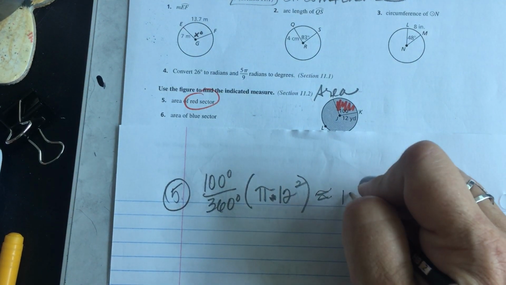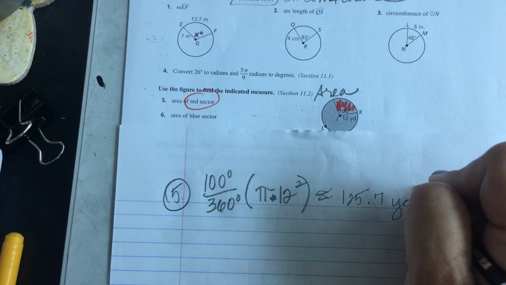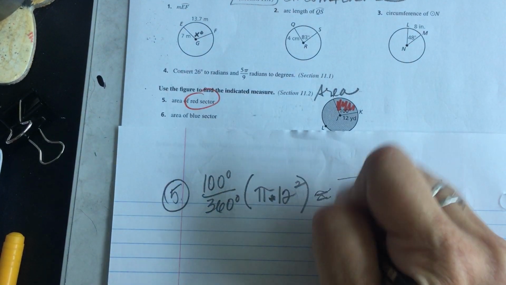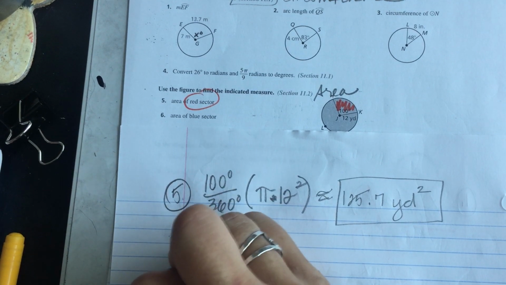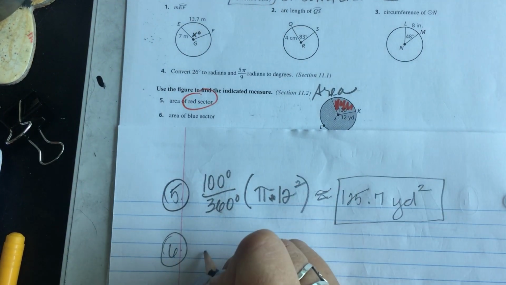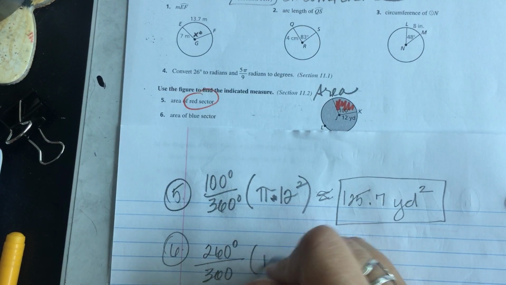125.7 approximately. What units are we in? What kind of yards? Yep. So that fraction of the area is that. Now in 6, they want the area of the blue sector. The blue was the other part of the shaded. That's the remaining 260 degrees of the circle.